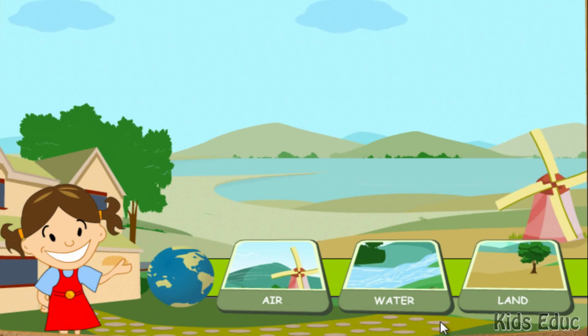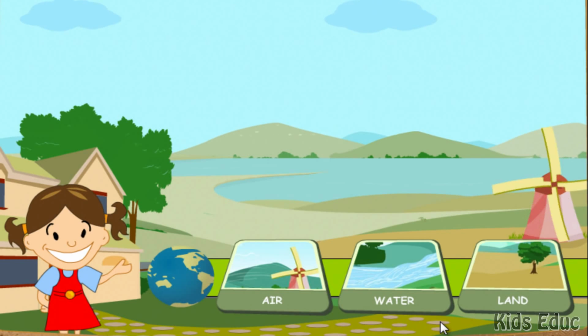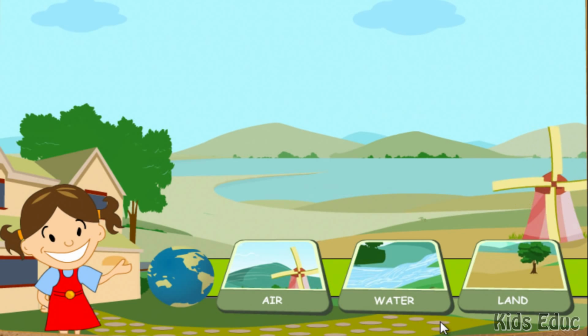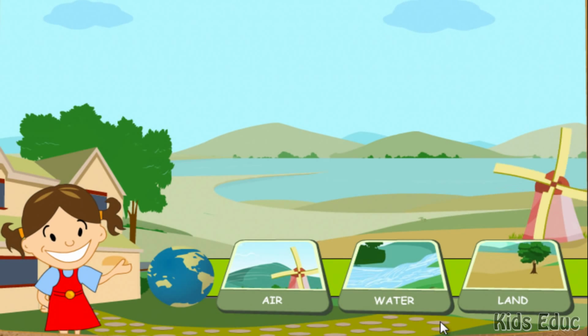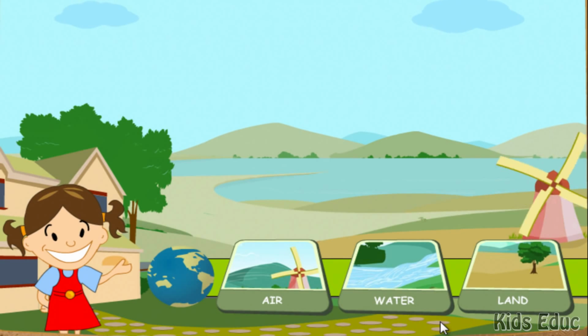The Earth we live on is made up of many different parts. Each of these parts provides us with important resources we need to live. Let's learn more about each of these parts and what they mean to you.